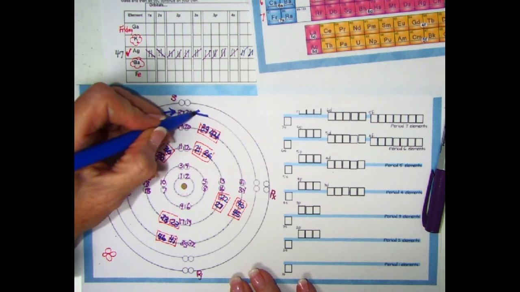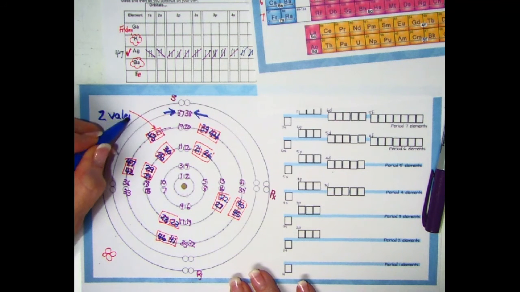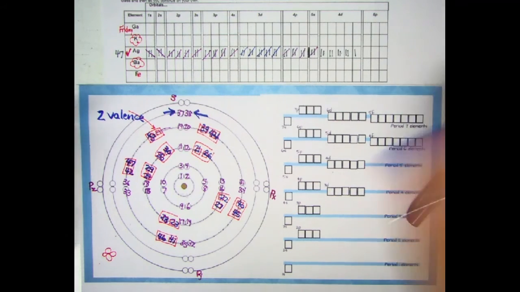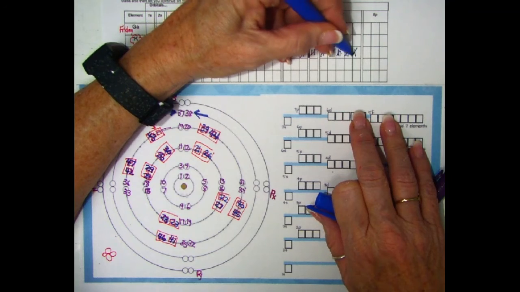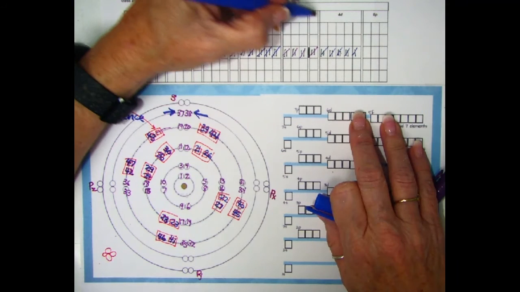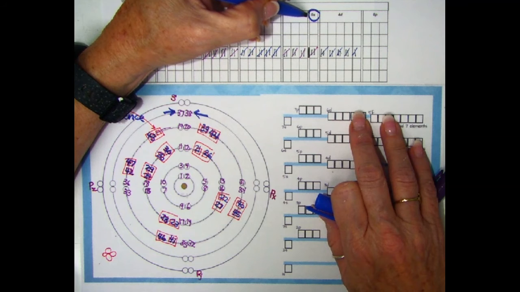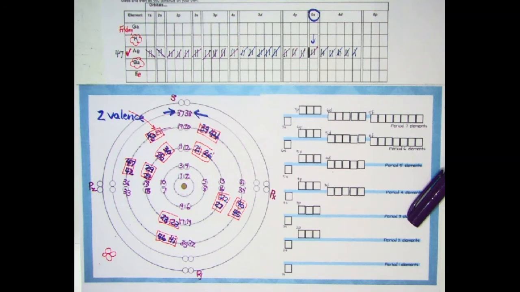I only have 2 electrons here. So I would have 2 valence electrons. If you look at this drawing, you're going to look for the electrons that have the largest coefficient, the number in front of the letter. That's a 5. And how many do you have? You have 2 of them.